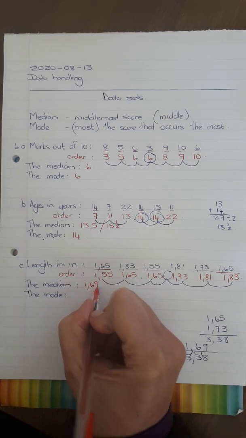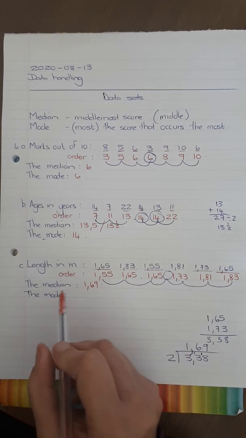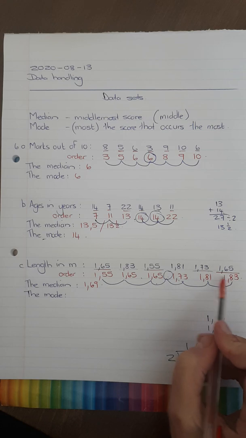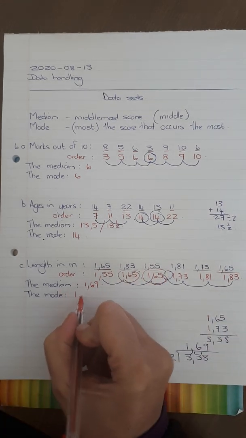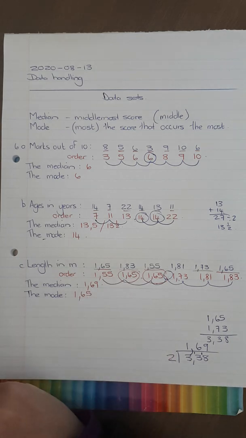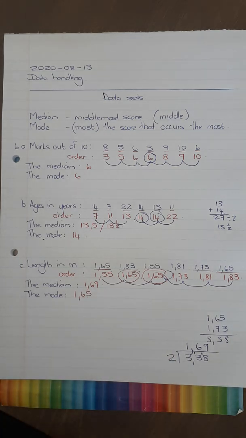So my median, the number in the middle, will be 1,69. And the mode, the number or the score that I have the most of, that's going to be 1,65. And that's it. That's how you're going to do the work.